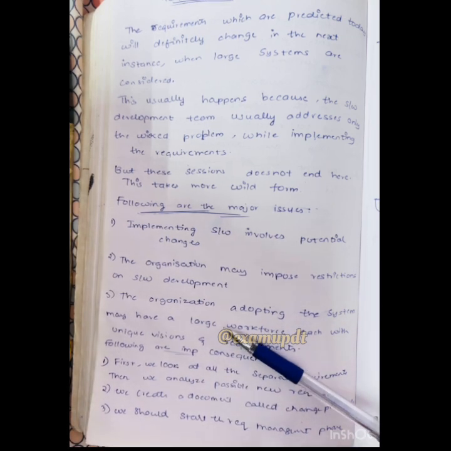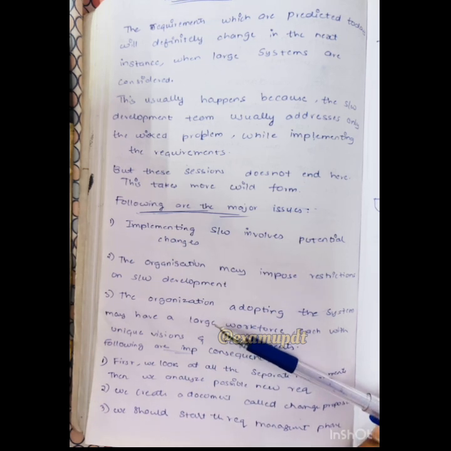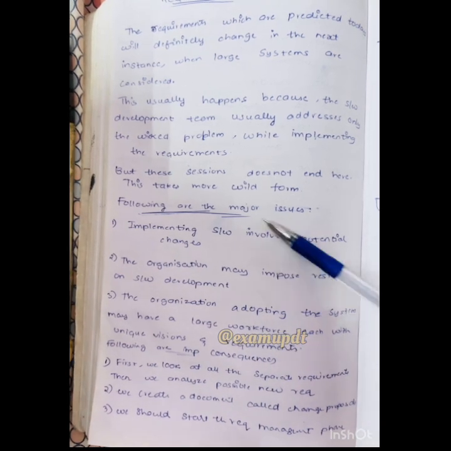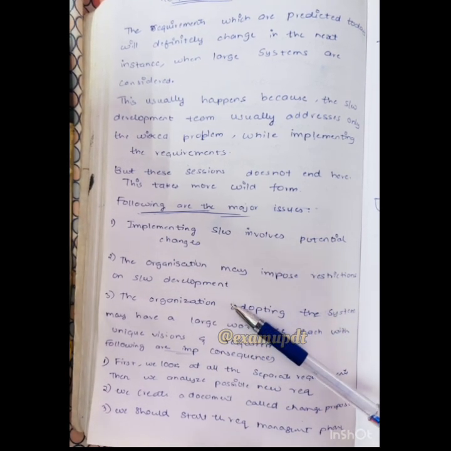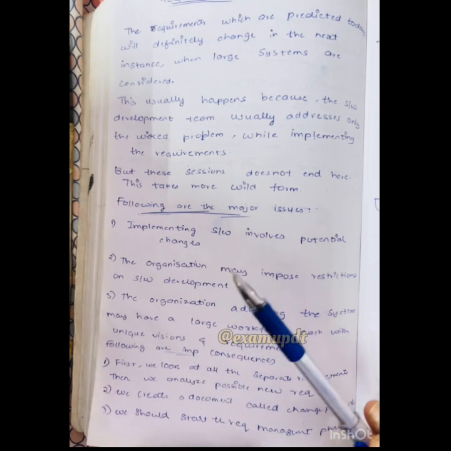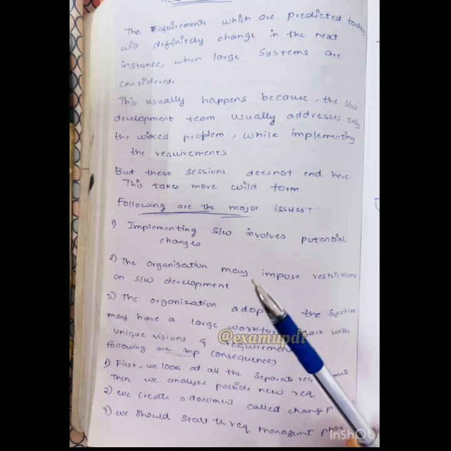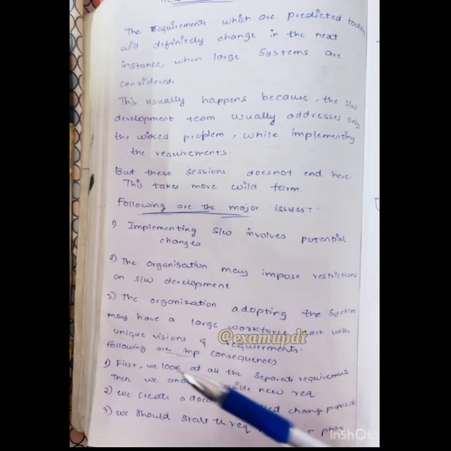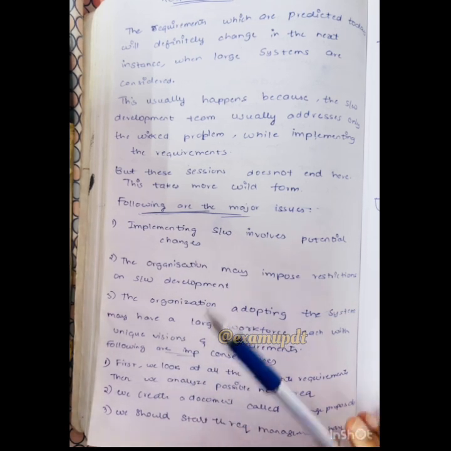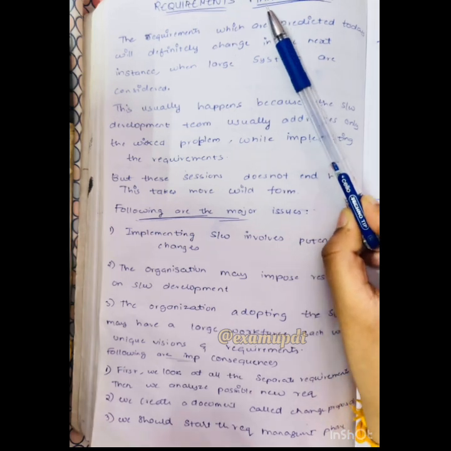So these are the three problems. To deal with real-life situations and to have a system capable of accommodating all of them, a new concept called requirements management is introduced.